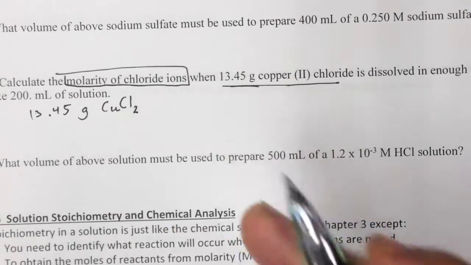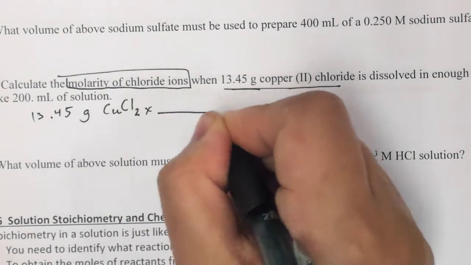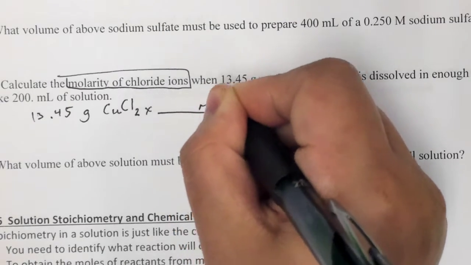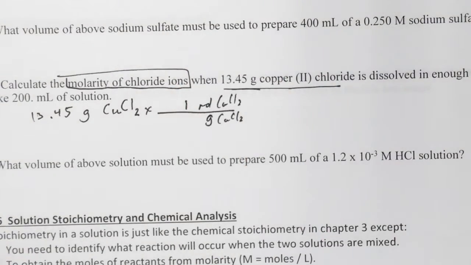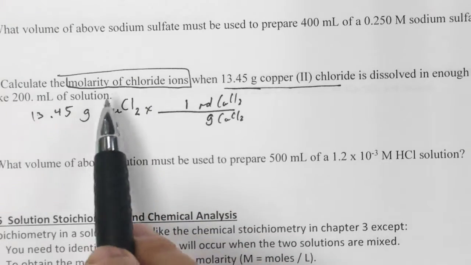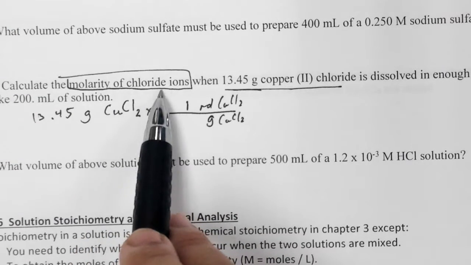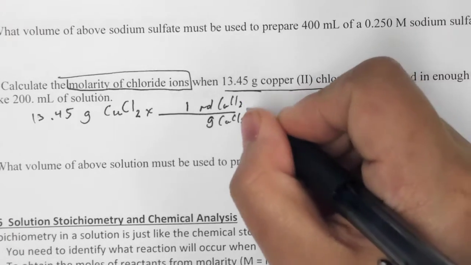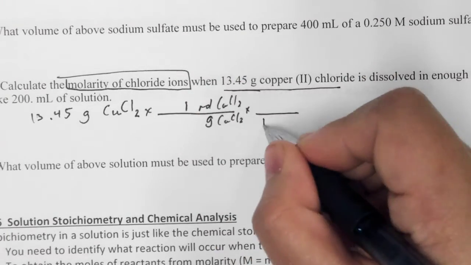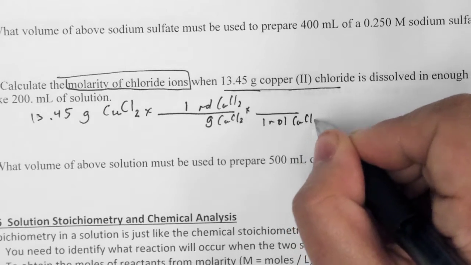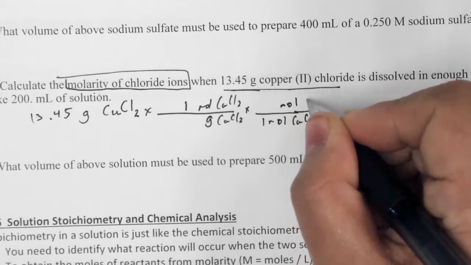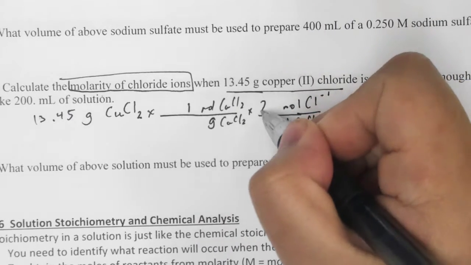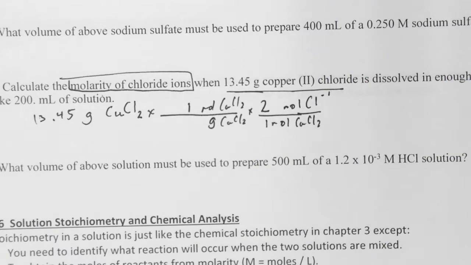Okay. Now let's convert it. Times, gram CuCl2 on the bottom, mole CuCl2 on the top. 1 mole. Okay. Now I don't know if you guys notice, it's the molarity of chloride ion and not the whole thing. So if you want, right here, you could just convert it to just chloride ion. So we can say 1 mole of CuCl2 has how many mole of Cl minus 1 ion? 2. Everybody got it?